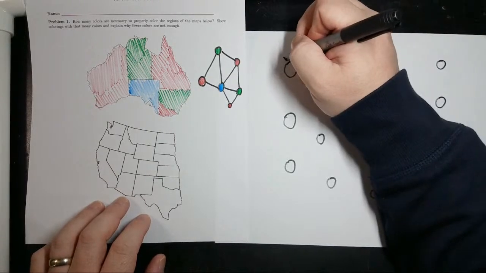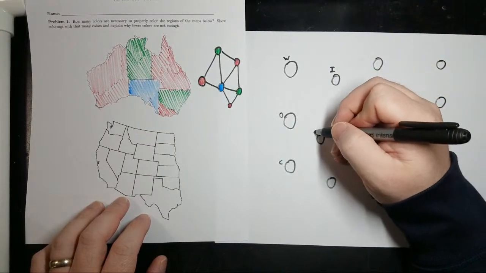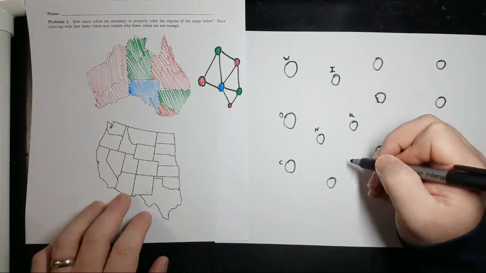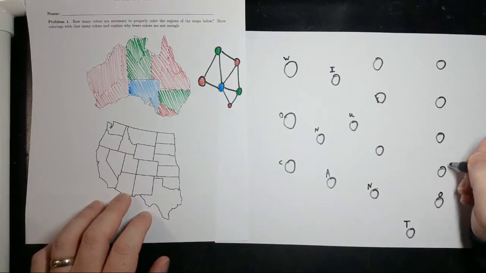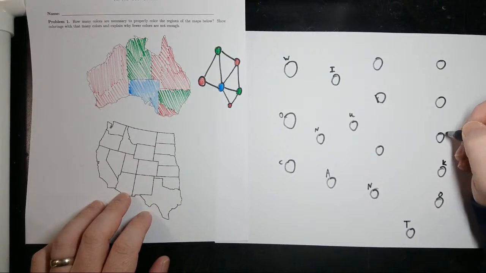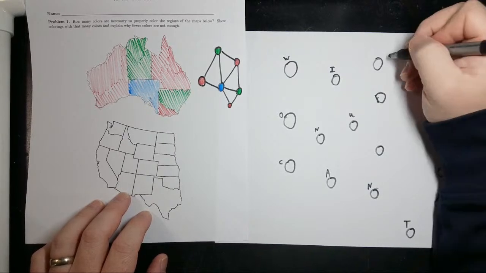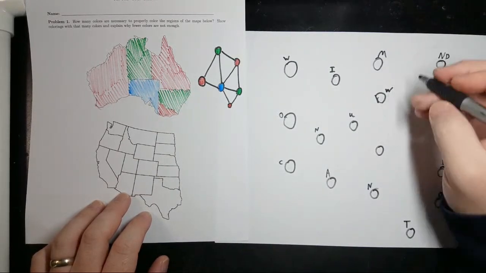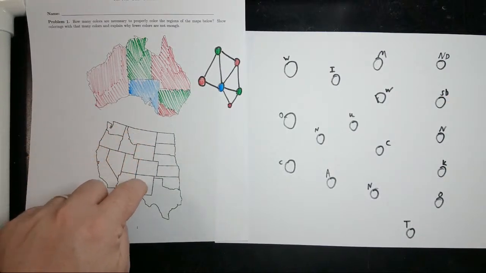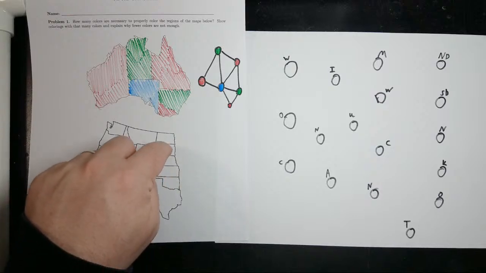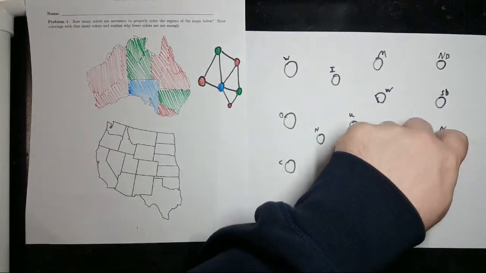There, let me label them. There's Washington, Oregon, California, Idaho, Nevada, Utah, Arizona, New Mexico, Texas, Oklahoma, Kansas, Nebraska, South Dakota, North Dakota, Montana, Wyoming, Colorado. 1, 2, 3, 4, 5, 6, 7, 8, 9, 10, 11, 12, 13, 14, 15, 16, 17.